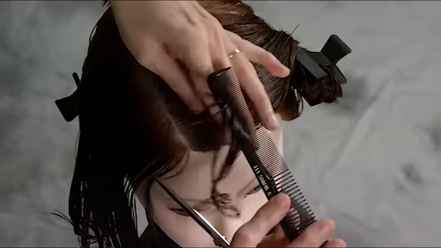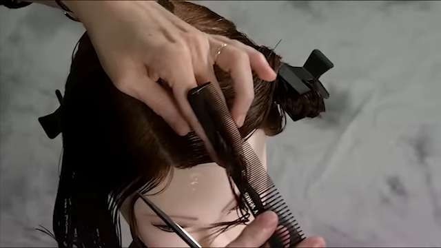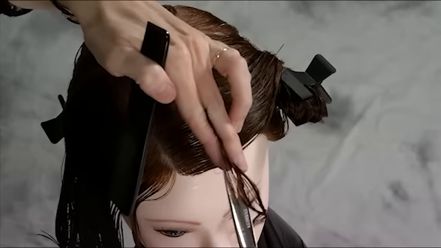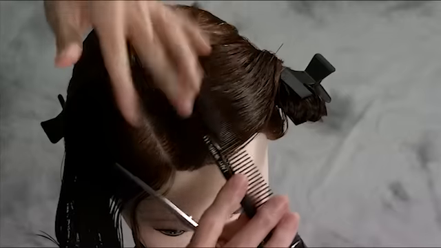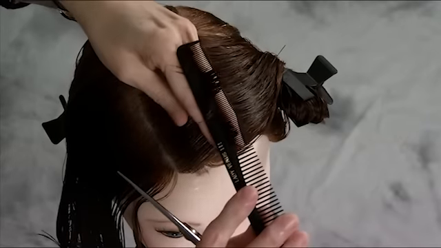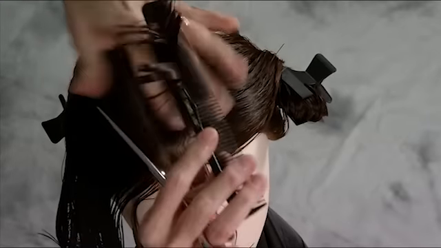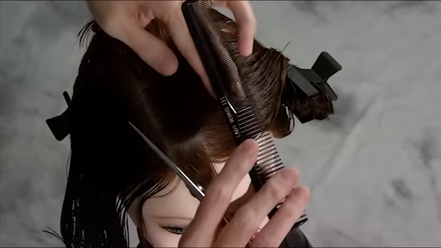Now we're shifted to the guide line, which is held at the 90 degree. We're straight across. Cut directly at the guide hair. Go back and just double check on your line. Make sure it's nice and neat and straight.